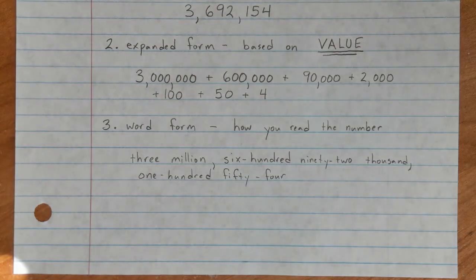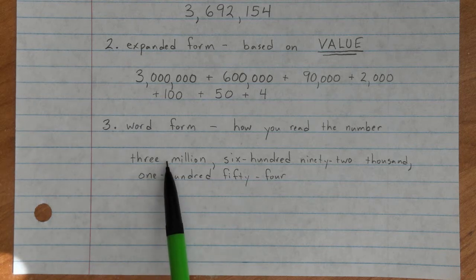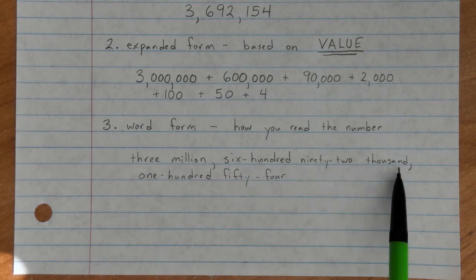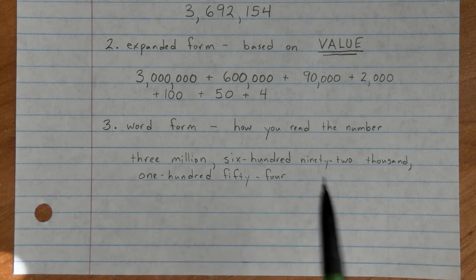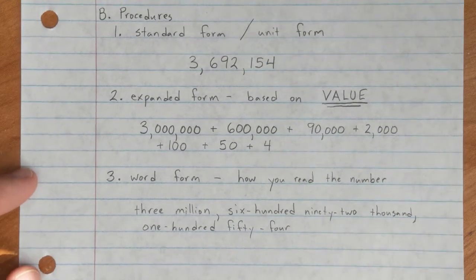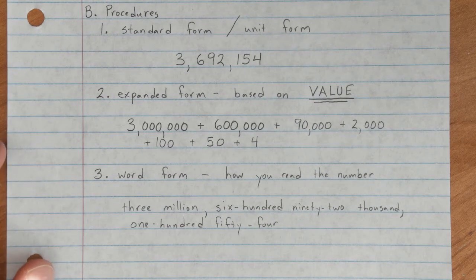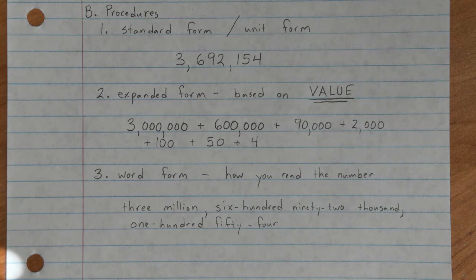154. And I don't have to say ones or units or anything after that. That's not necessary. Okay? 3,692,154. Sometimes I'll mess up and you'll hear me say an and in there, but you're really not supposed to. You're really not supposed to throw an and in, because when we start getting to decimals and fractions, the and is for the decimal point. If that doesn't make sense yet, don't worry, we'll get to it.